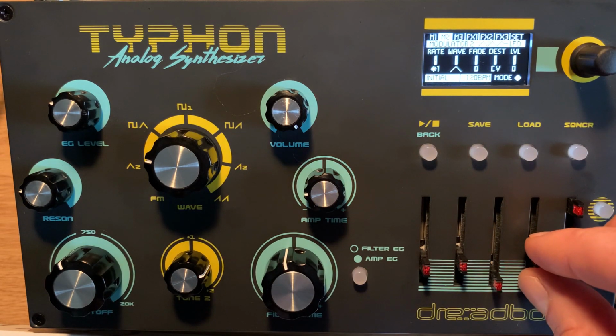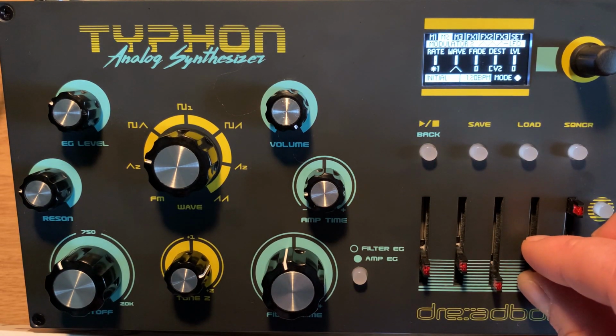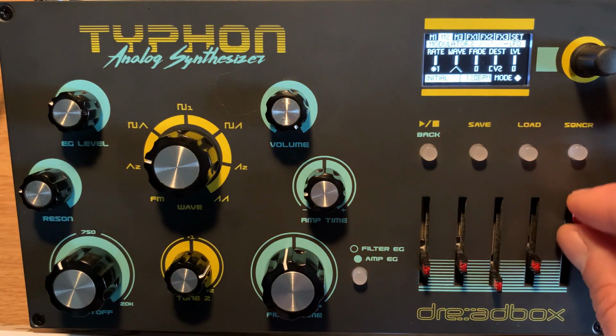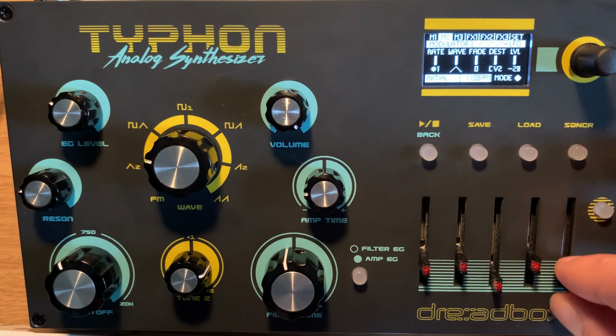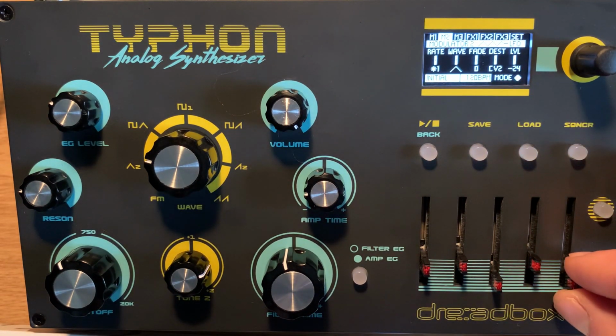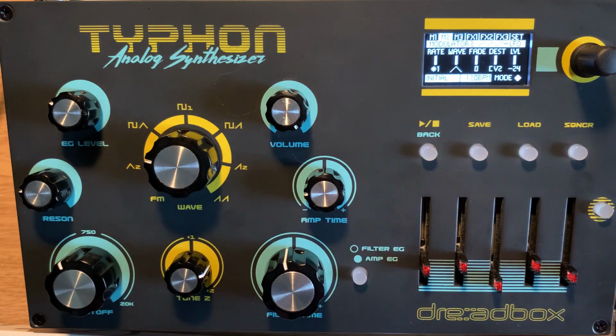And let's change CV2, which is oscillator 2's pitch. Now we'll go minus, so now you see the pitch goes to 24, so that'll go down 2 octaves. So this is one way you can get the second oscillator to go lower than the first.